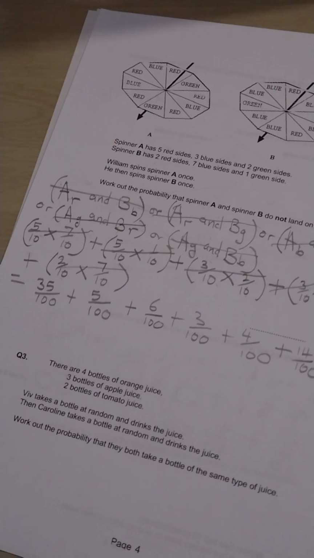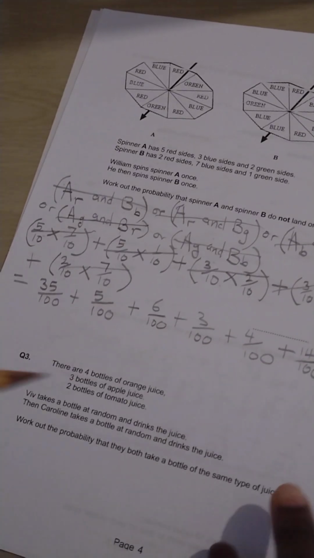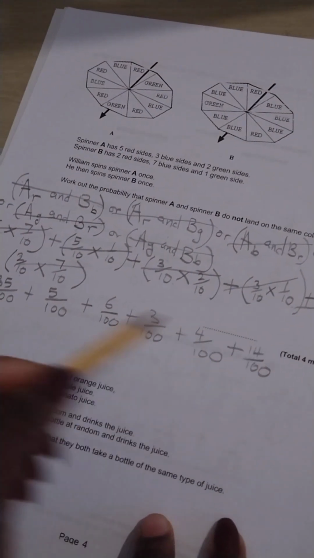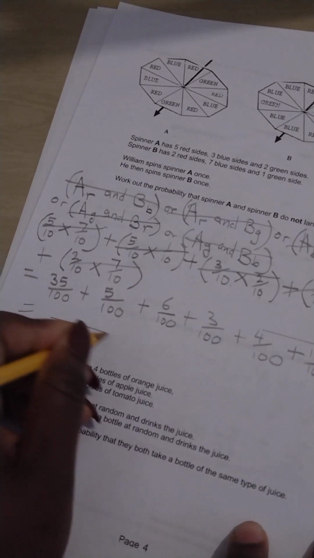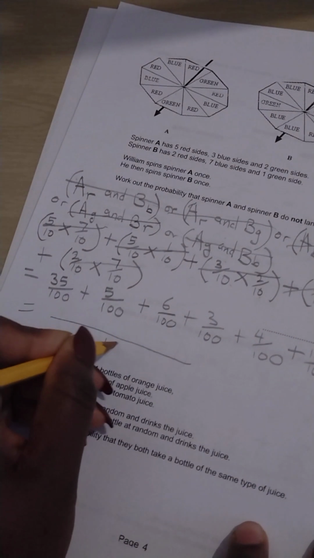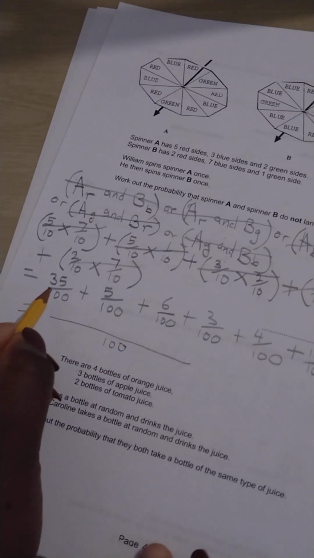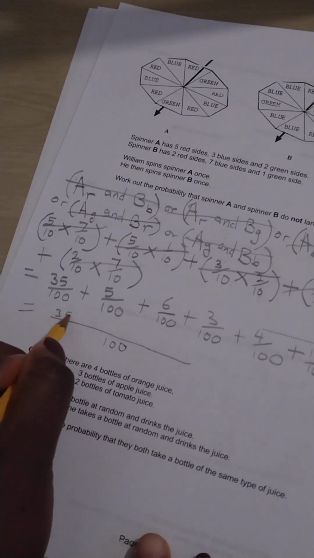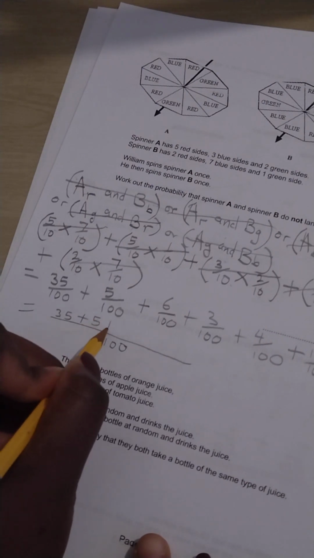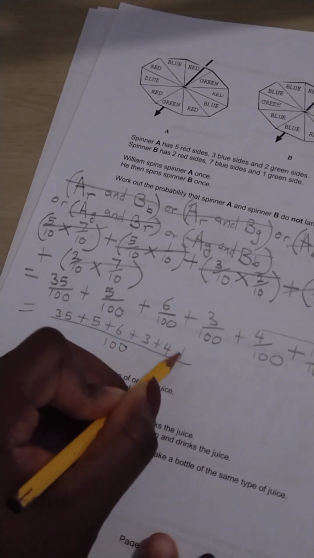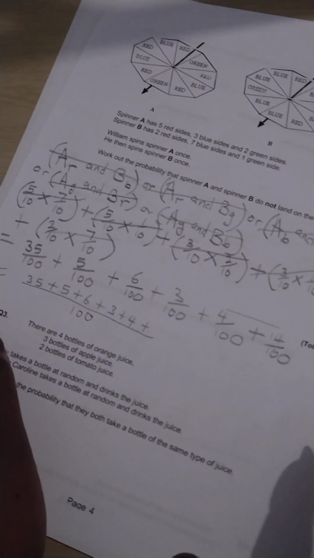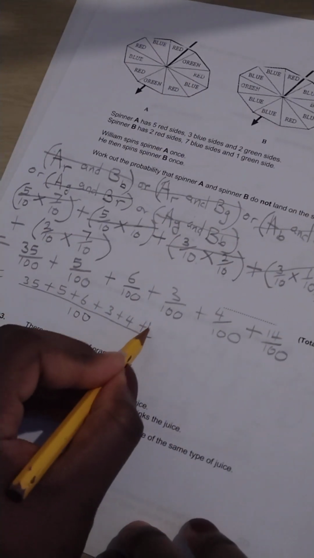Next is we have this, all the denominators are the same, so 100. So we just add everything at the top together. So which should look like this. The denominator is 100. Okay. So we have 35 plus 5 plus 6 plus 3 plus 4 plus 14.